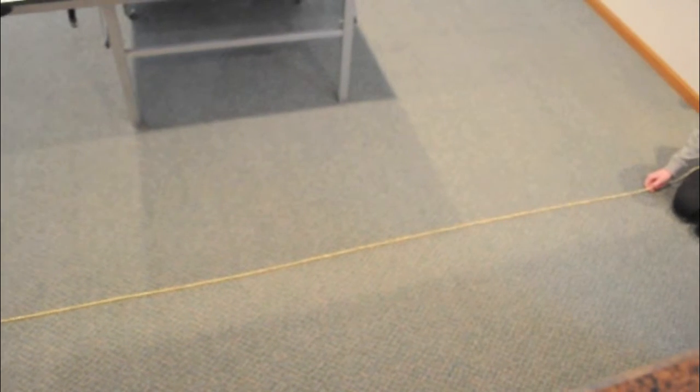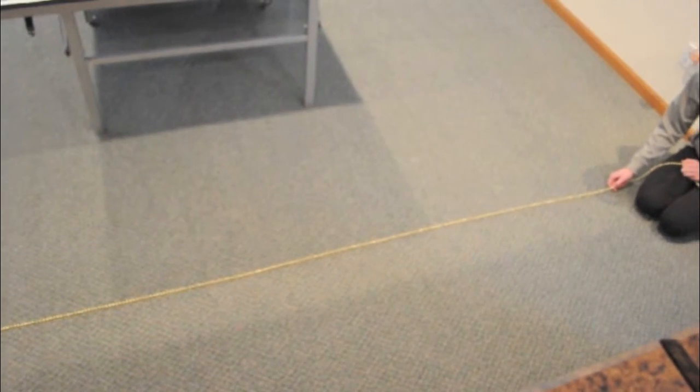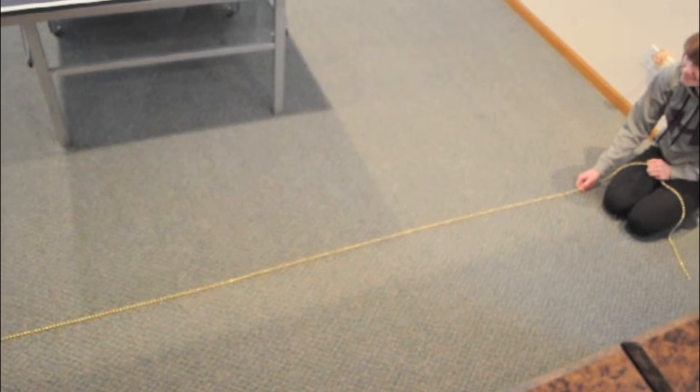The waves then pass through each other and regain their shape. Wave A continues away from Libby and wave B continues away from Katie.